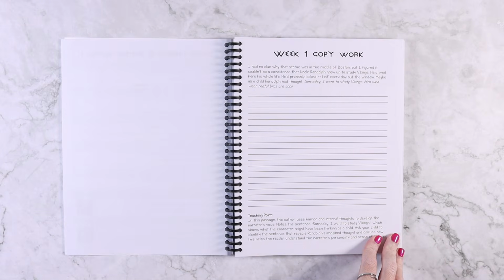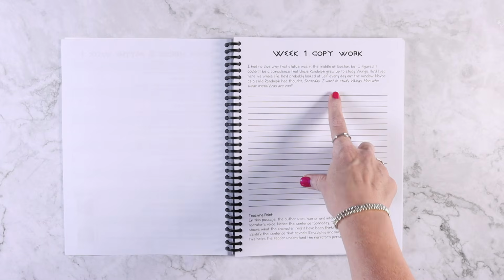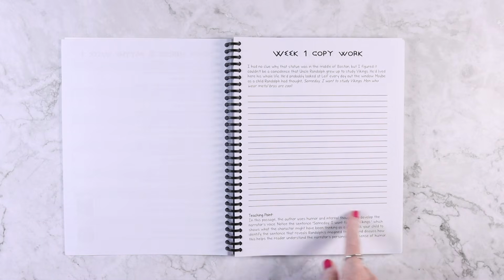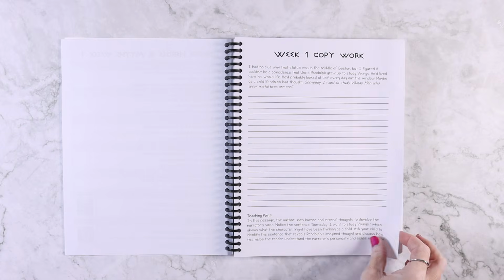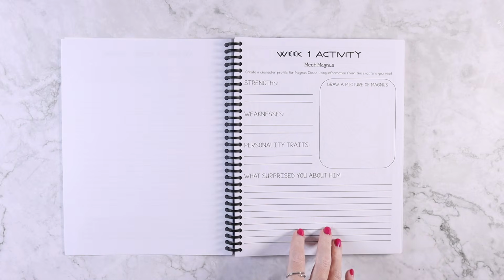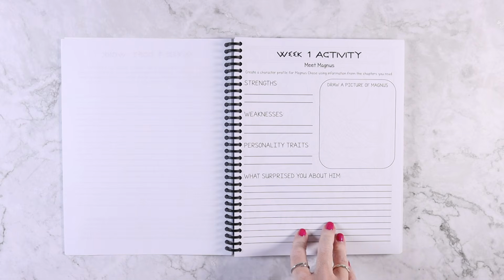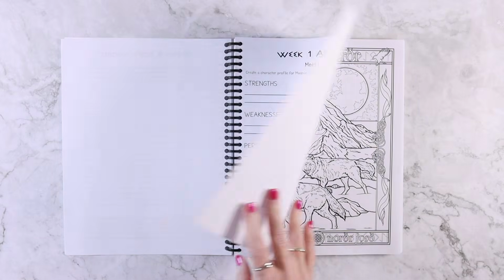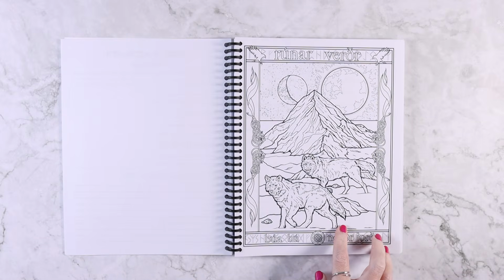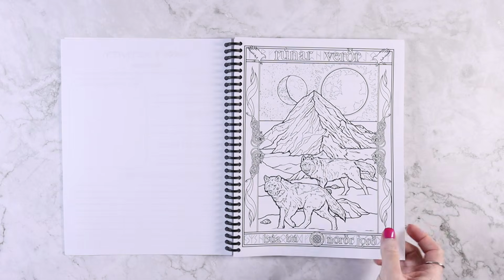Each week includes copy work. So there is copy work for your child to copy. And then there's a teaching point where you can talk about and point things out from that passage. There is a different activity each week. You'll see as we flip through, these activities have a lot of variation. This one is a character profile for the main character, Magnus. There is a coloring page for each week. All of the coloring pages are custom coloring pages that have been hand-drawn by Kevin.